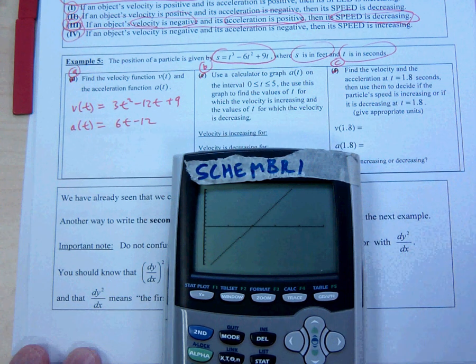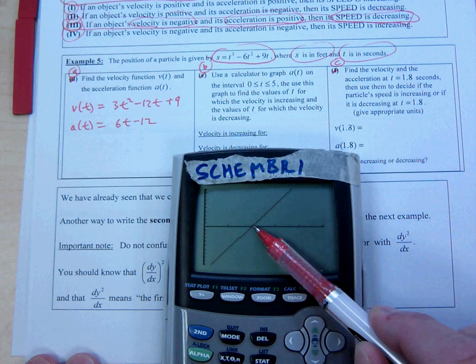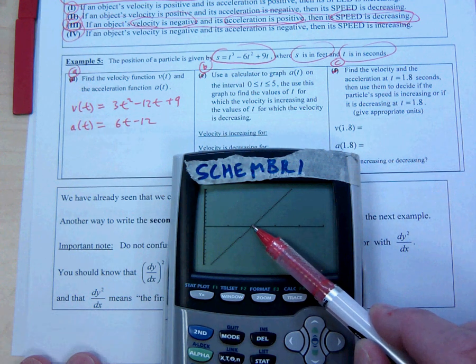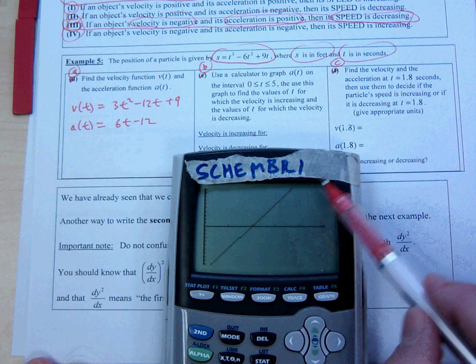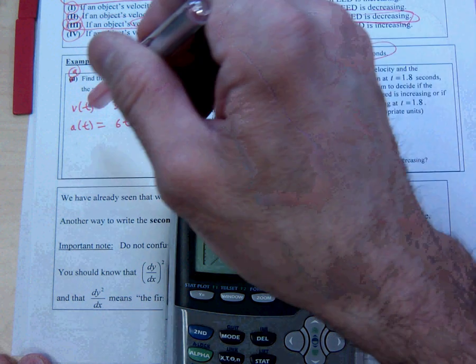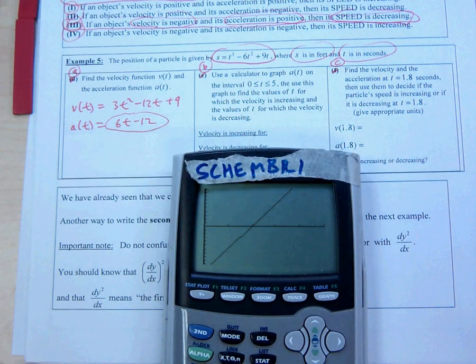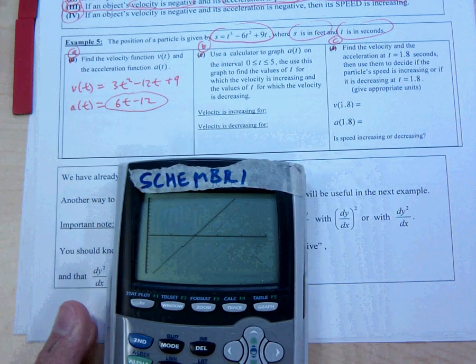Okay, and so, all right, so it looks like from 0 to here, you have a what? You have a negative acceleration, which means the velocity is what? Decreasing, right? And then from here to 5, you have a positive acceleration, which means the velocity is what? Increasing. And by the way, I could find that x-intercept, but you can just look at that and tell me the x-intercept is what? 2. It looks like 2, and clearly it is 2, isn't it? So I don't have to use a calculator to find that x-intercept. Clearly it's 2, right?